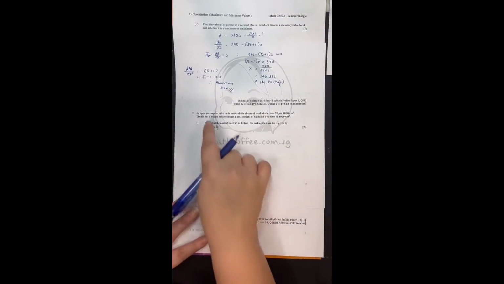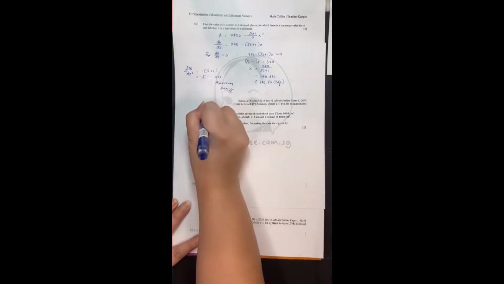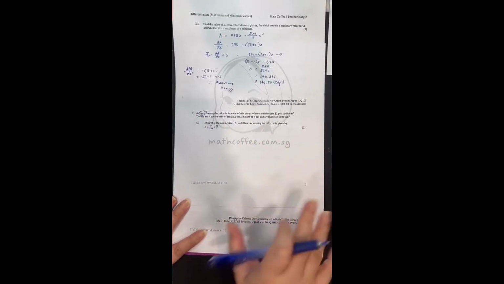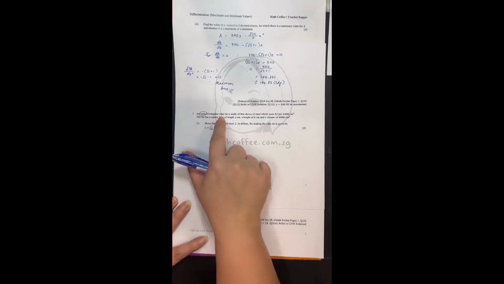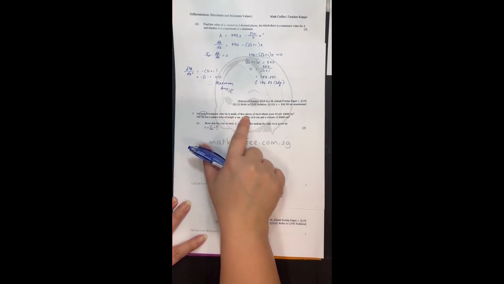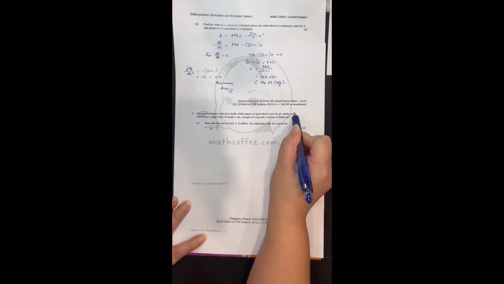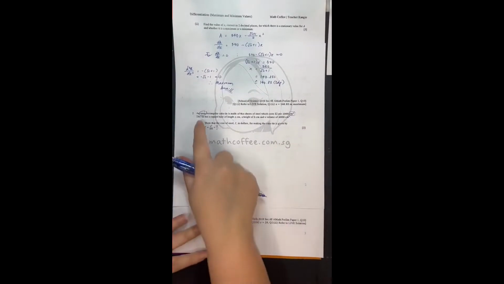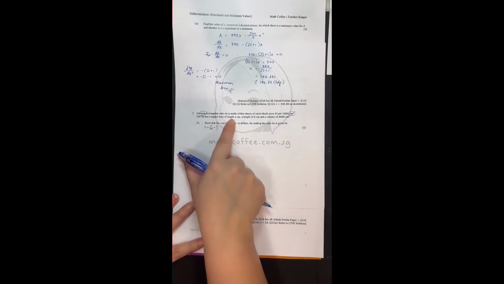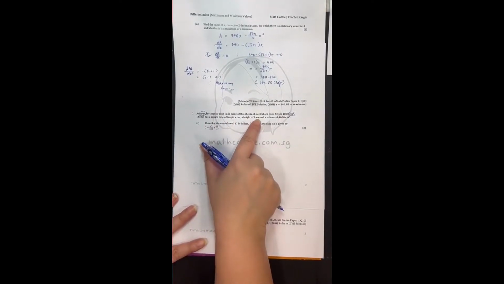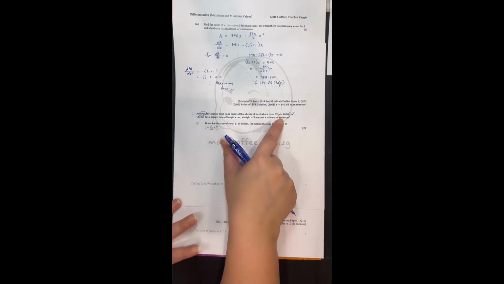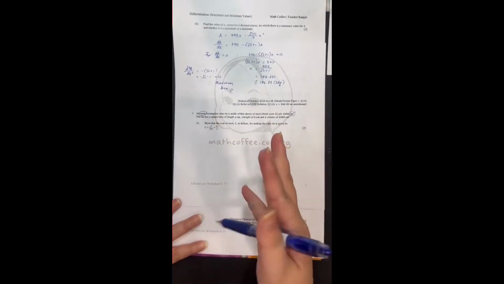Question number 2. An open, so highlight open. Open means no top. An open rectangular cake tin is made up of thin sheets of steel which cost $2 per 1000 cm². Sometimes when you look at the unit here, you already know that they are using area. Now, the tin has a square base of length x and a height of h and a volume of 4000. For me, I like to draw out the diagram.